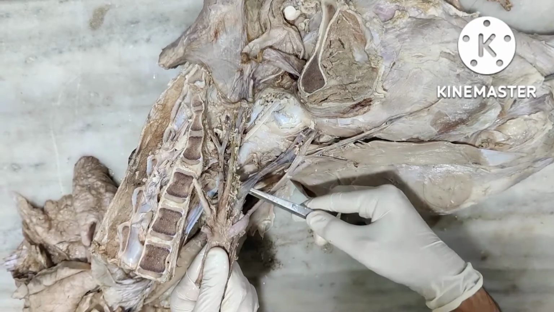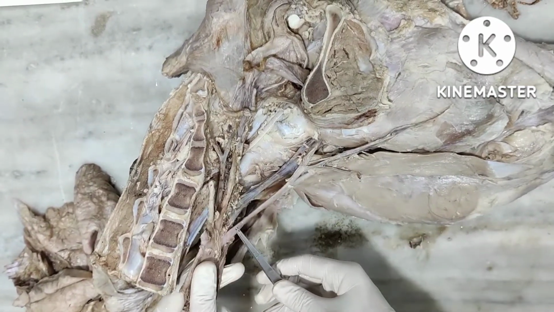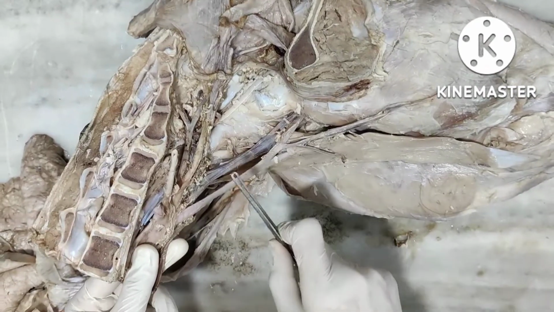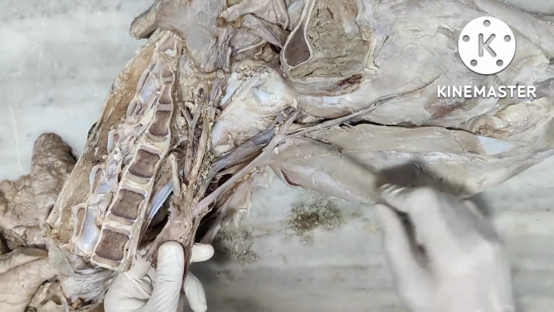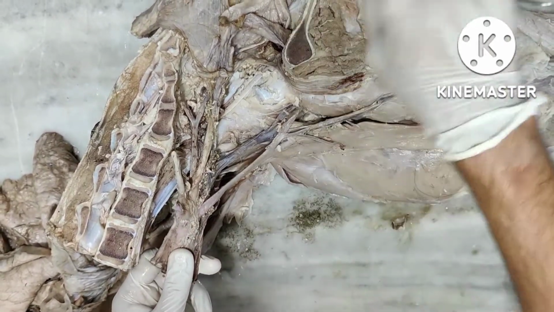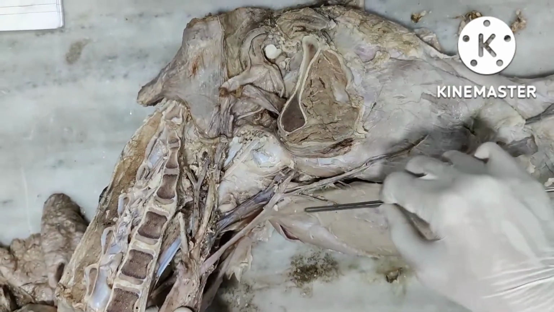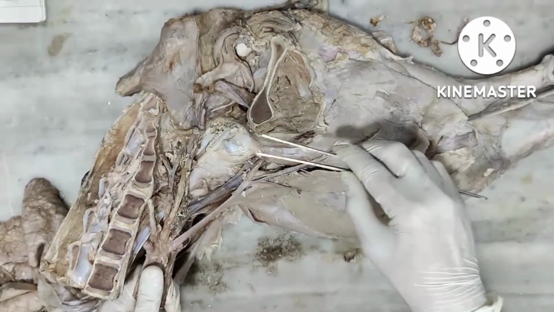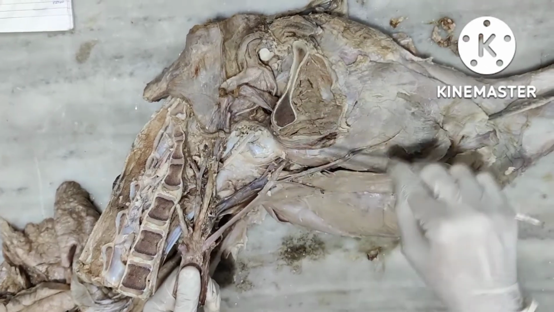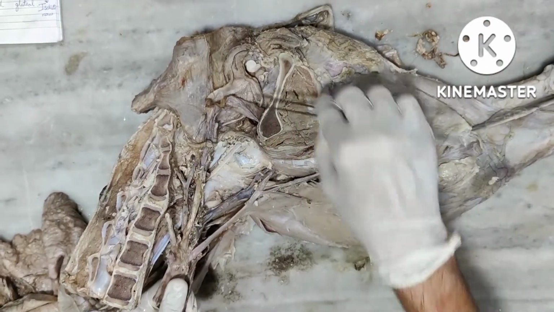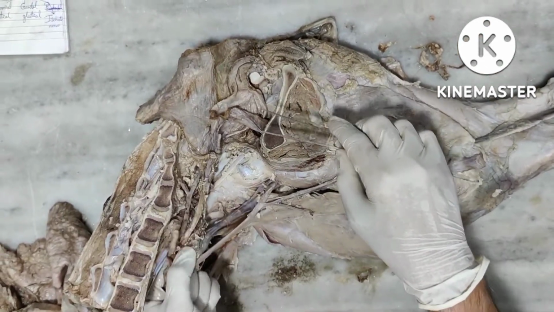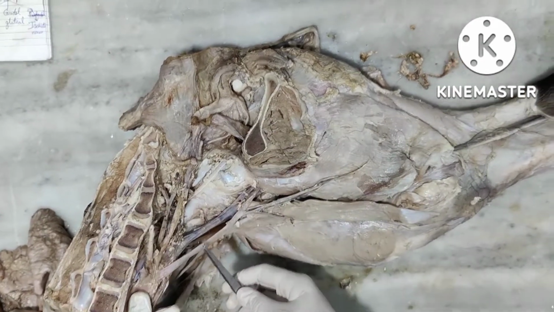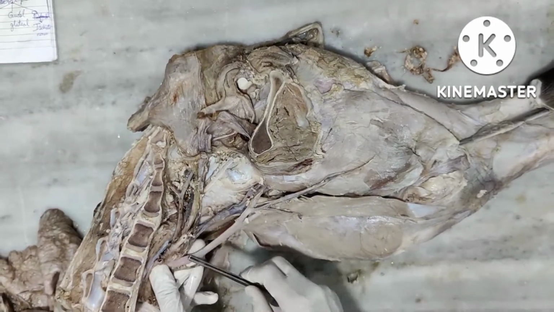Now the external iliac artery will supply mainly the muscles of the hind limb, whereas the internal iliac artery will supply mainly the visceral organs of the abdominal cavity and the pubic cavity. So now coming to the branches of the external iliac artery.